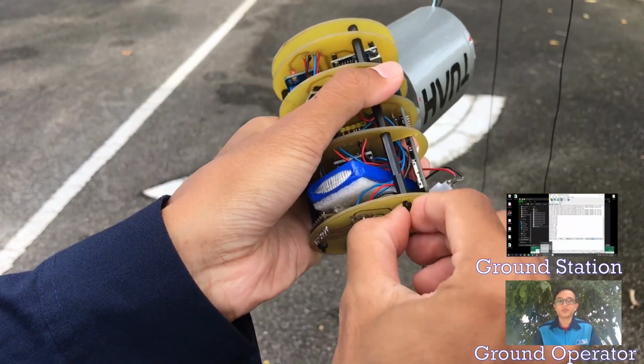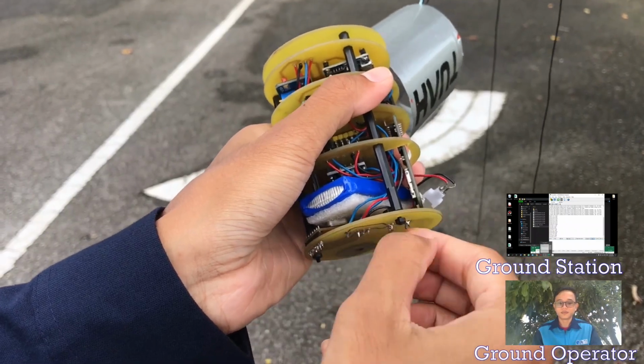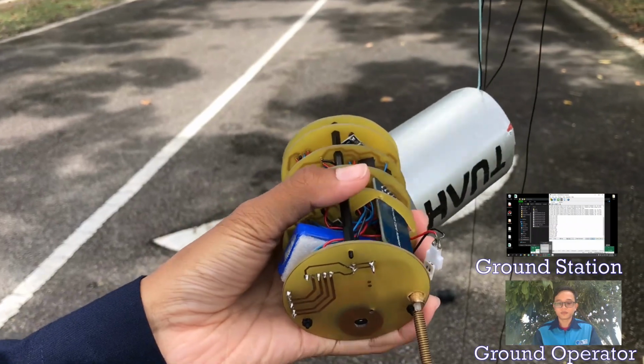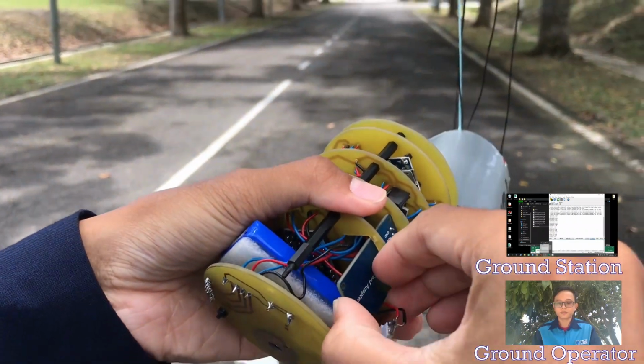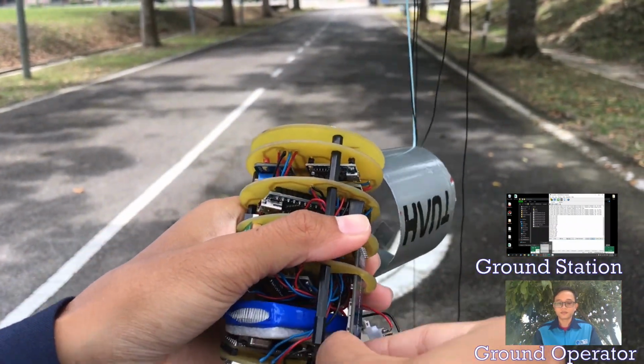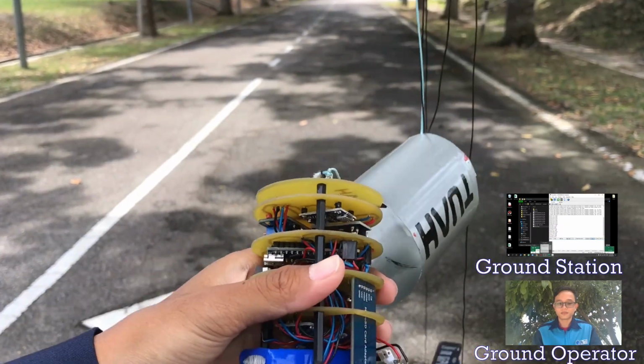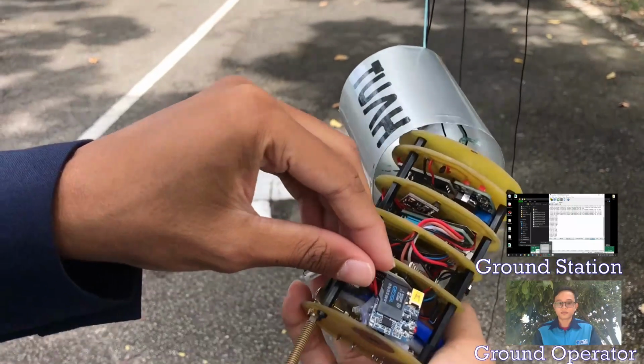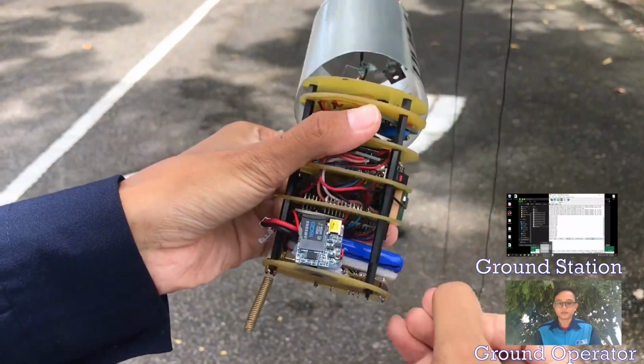Okay, for the next step, we're going to unscrew our nut at the bottom of our Siswasat to take out our SD card. The SD card is pulled. Next, we're going to take out the camera SD card.